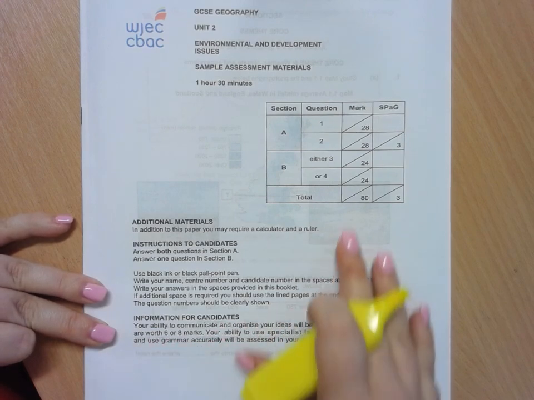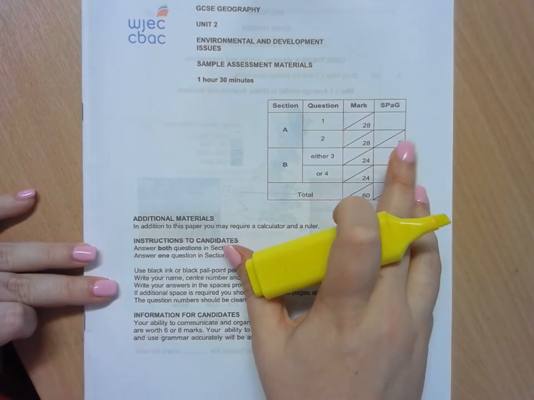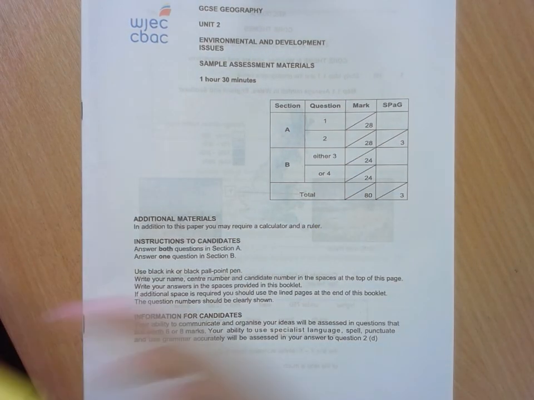And also you've got 3 marks for your spelling, punctuation and grammar, your ability to communicate, use key terms and all the rest of it.